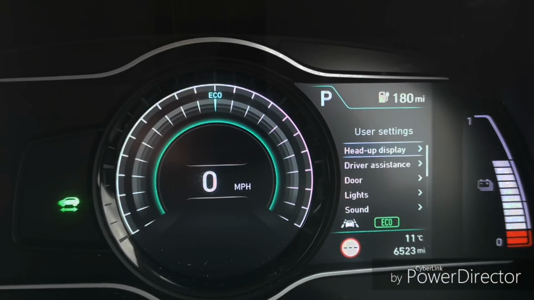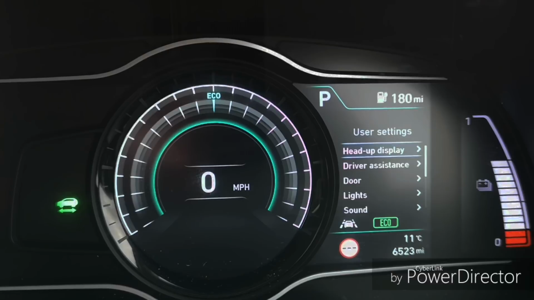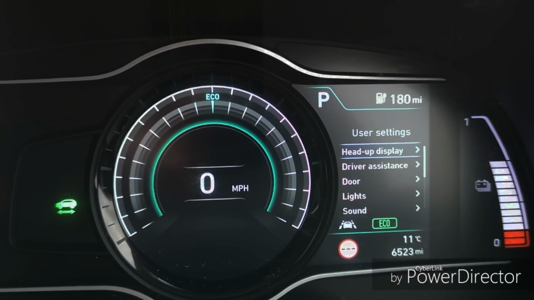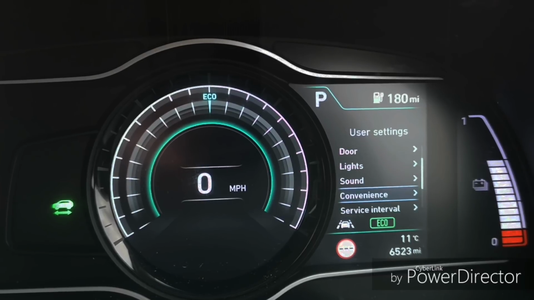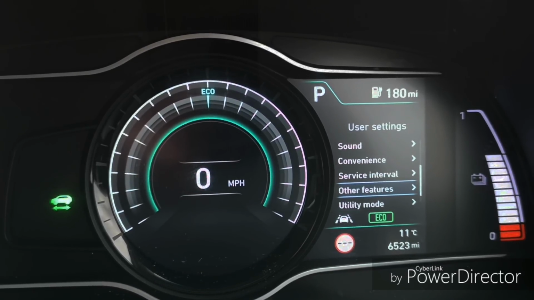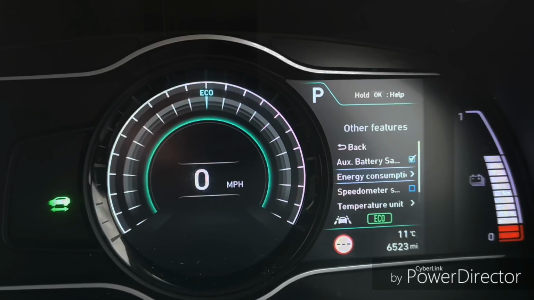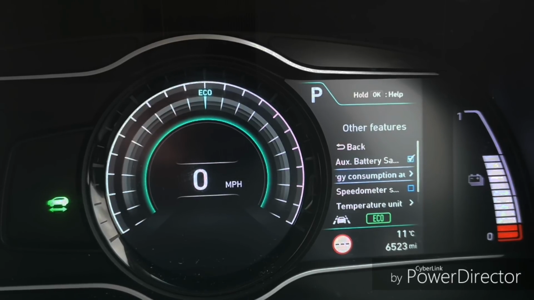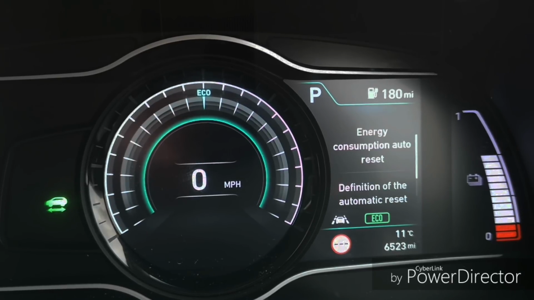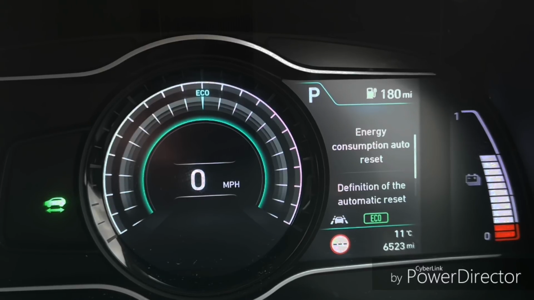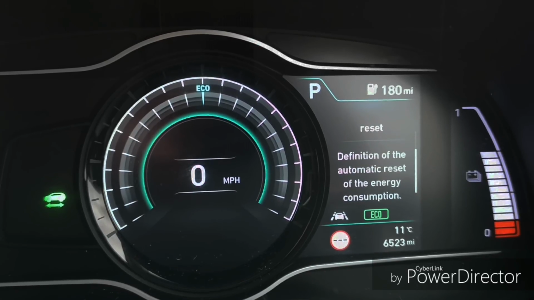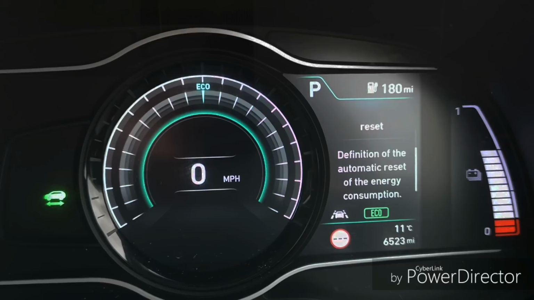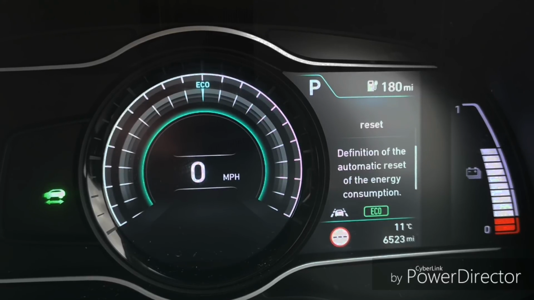Now, it's possible I'm doing this wrong, or not understanding correctly, but let me explain myself. If we go to Settings, User Settings, and drop down to Other Features, we've got a feature, Energy Consumption. If we press and hold the Select button, it gives us a description of what it's for, and it's the auto reset of the energy consumption. The definition of automatic reset of the energy consumption. Well, that makes sense, doesn't it? It should be rather obvious what it is.